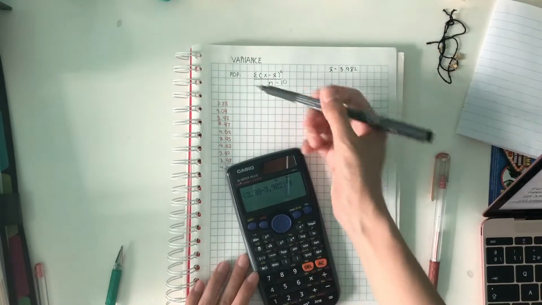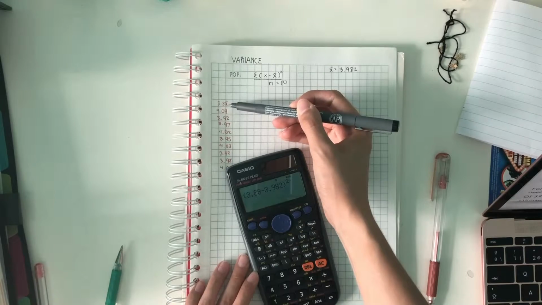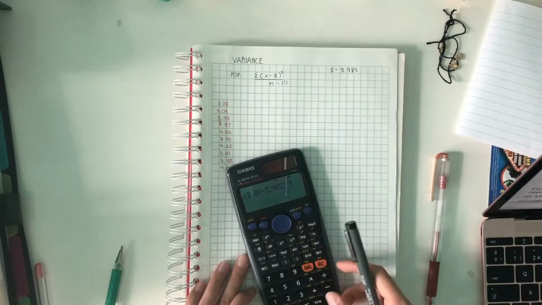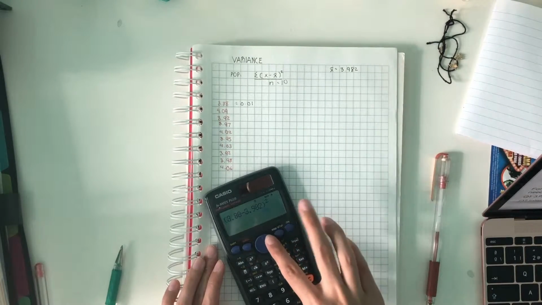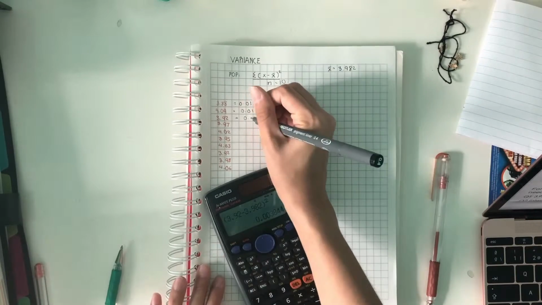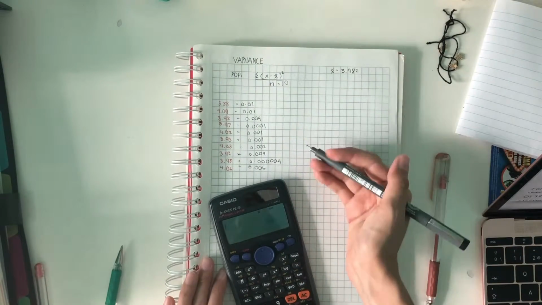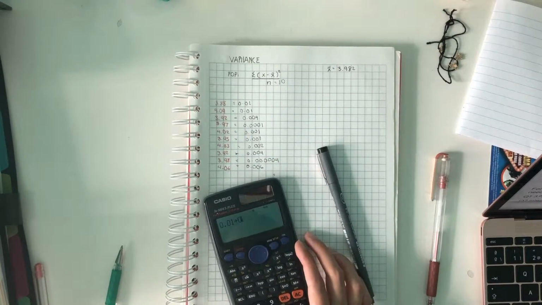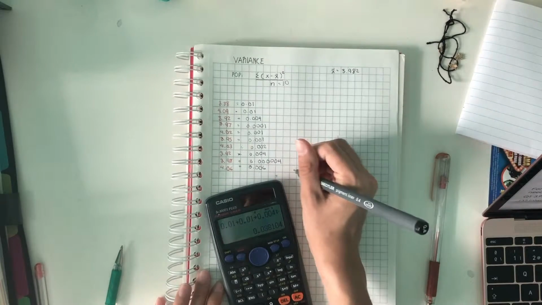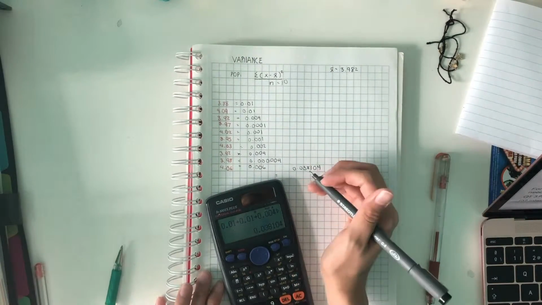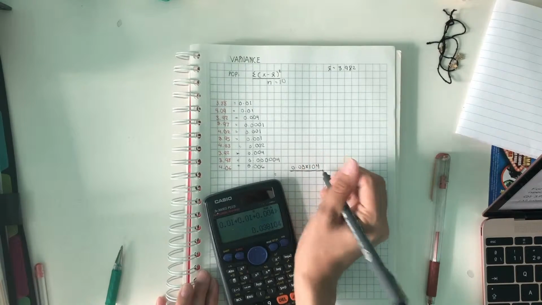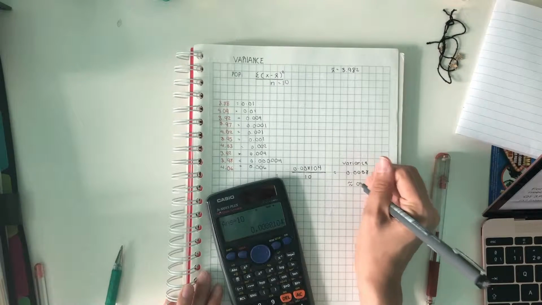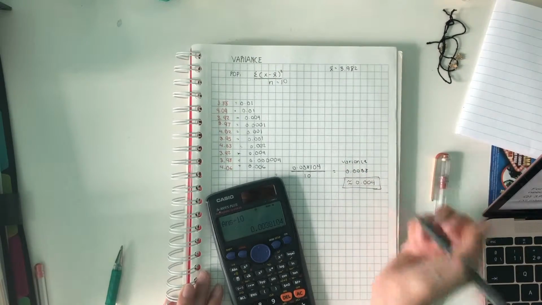So first, I will choose my first item, which will be 3.88, and then I will subtract the average and square the answer, and then I repeat this process. So now that I have all the numbers, I need to add all of them up, which will give me this answer, and then finally divide by the number of items, which will be 10. And this will equal the variance, around 0.004, our final answer.